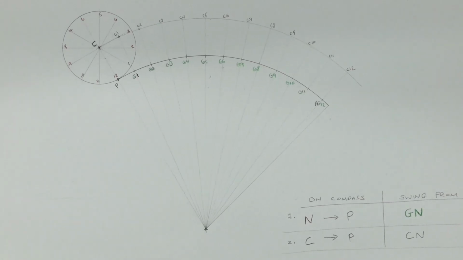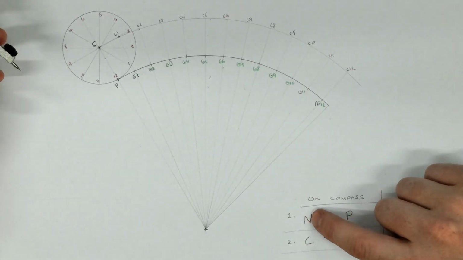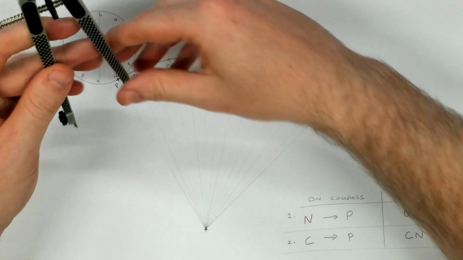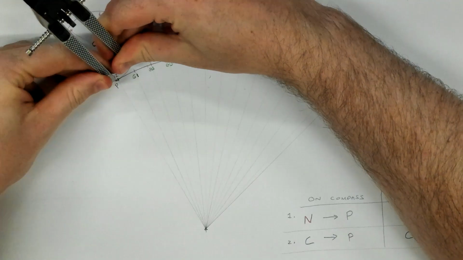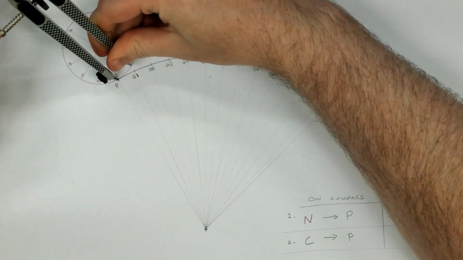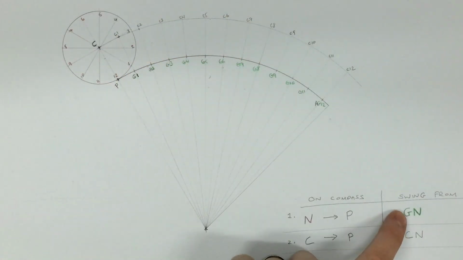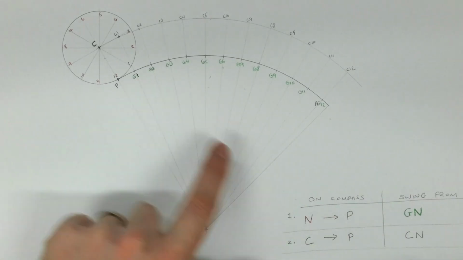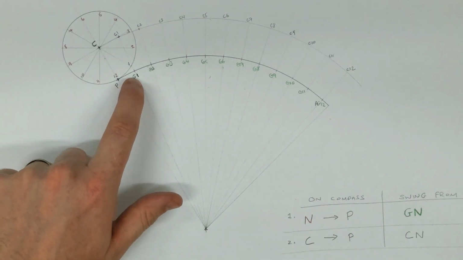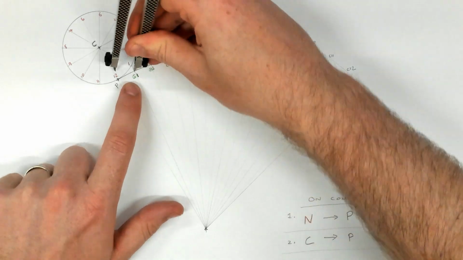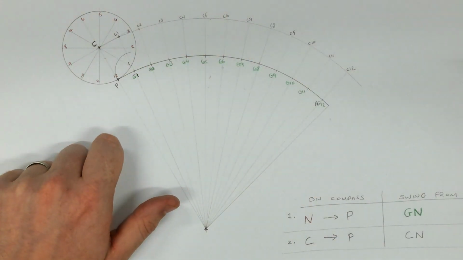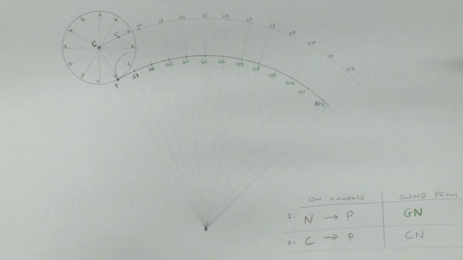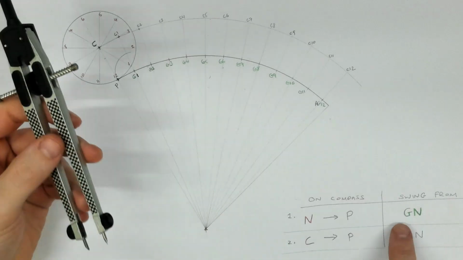So I'm going to take from the number on the circle to point P. That's number 1 here on the circle to point P, which is at the bottom here. I'm going to swing that distance from the ground number, and the first one I'm working with is point 1, so G1. I'm going to put the pin of my compass there and swing an arc somewhere there. We don't know exactly where it's going to be, but if I need to swing a bigger arc, then I'll do so. So that's step 1 done.